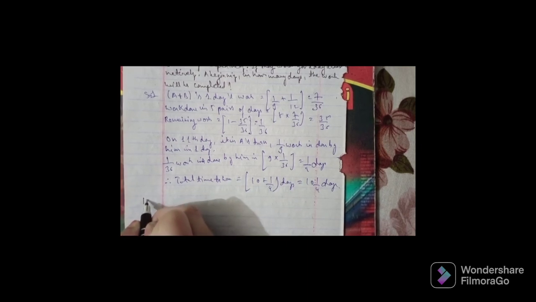Okay, we go for the next one, which is the 10th question. 45 men can complete a work in 16 days. 6 days after they started working, 30 more men joined them. How many days will they now take to complete the remaining work? That we have to solve here. So we go for the same.